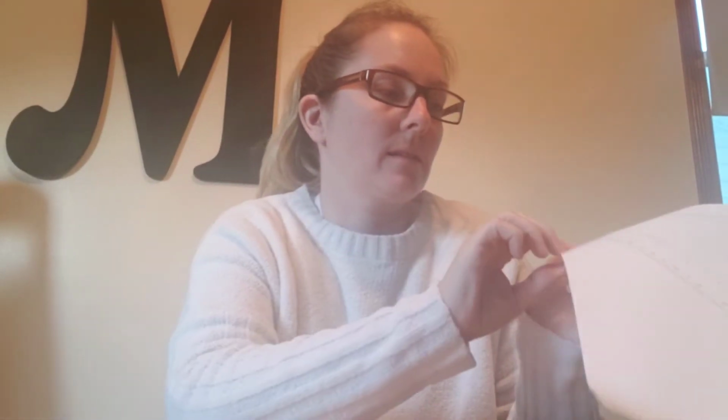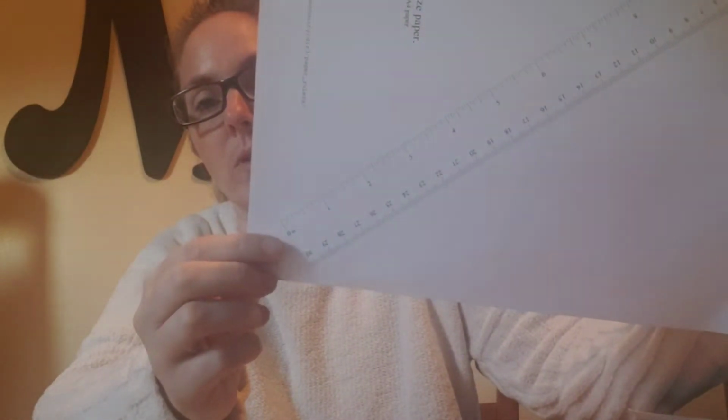It says start measuring from the 0 mark on the ruler. In this case, your 0 mark is the end of the ruler on the paper. But if you're using a regular ruler at home, you might have to make sure that you're lined up with the 0 because it might not be at the end of the ruler.